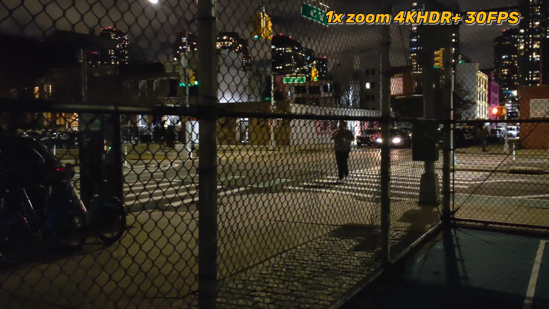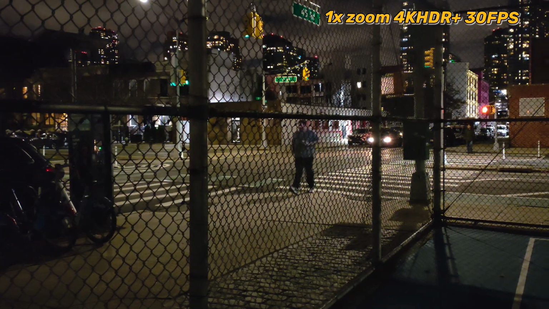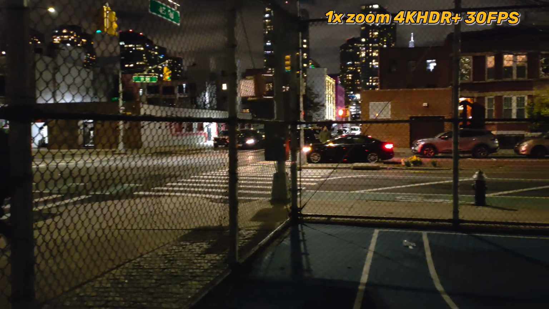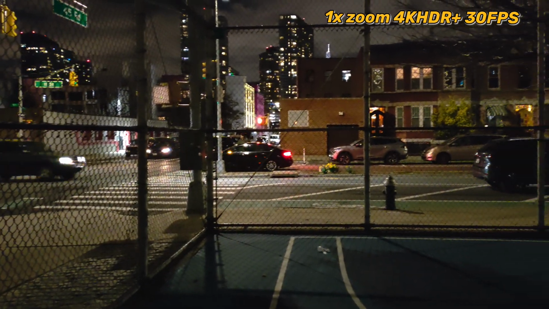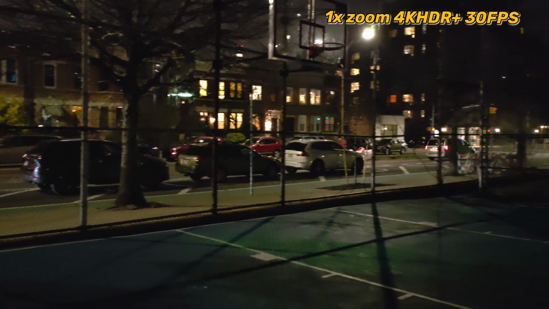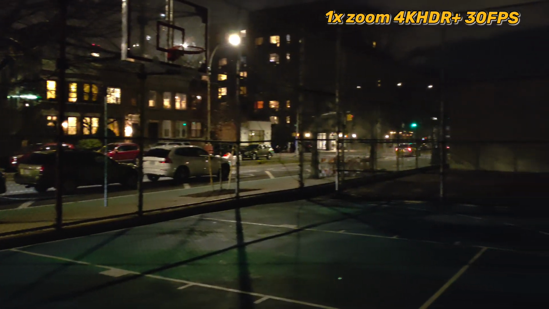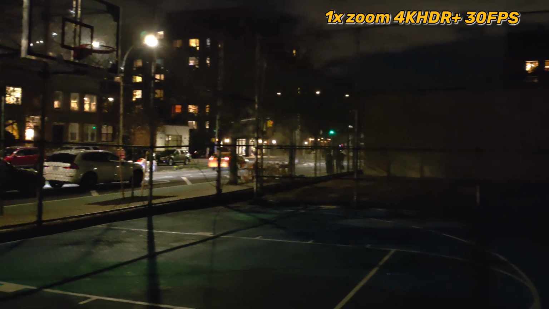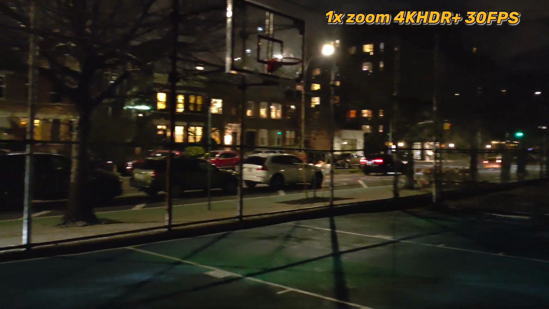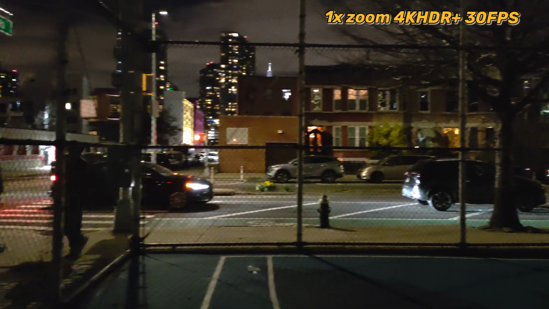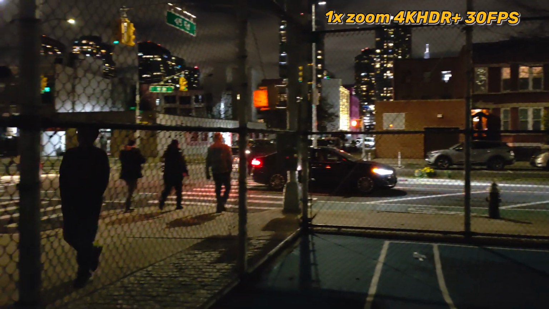But with that said, this is a bonus. This is a 4K HDR10+ video, which basically crops in 1 times to the normal zoom lens, or the normal standard optical focal length, which is 1 times, and apparently in low light it does a pretty mediocre job. I don't see anything crazy about it. What are you guys saying?